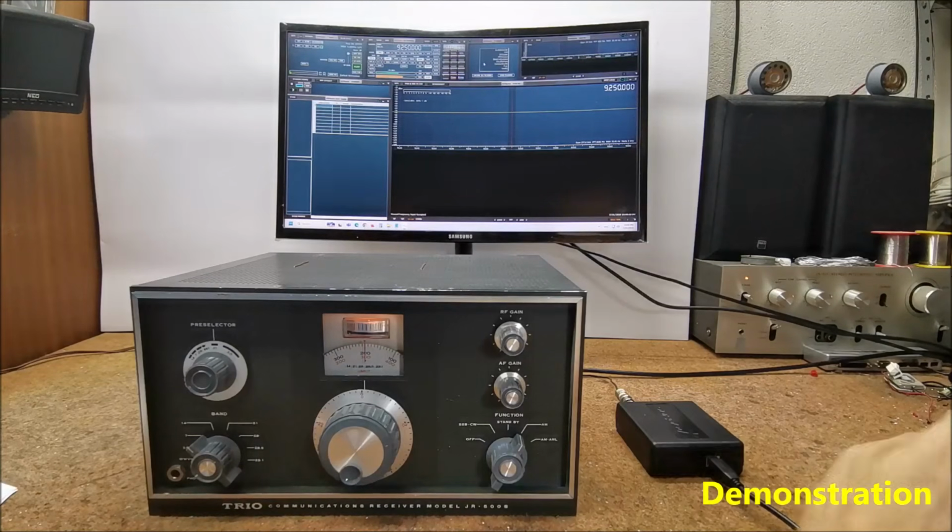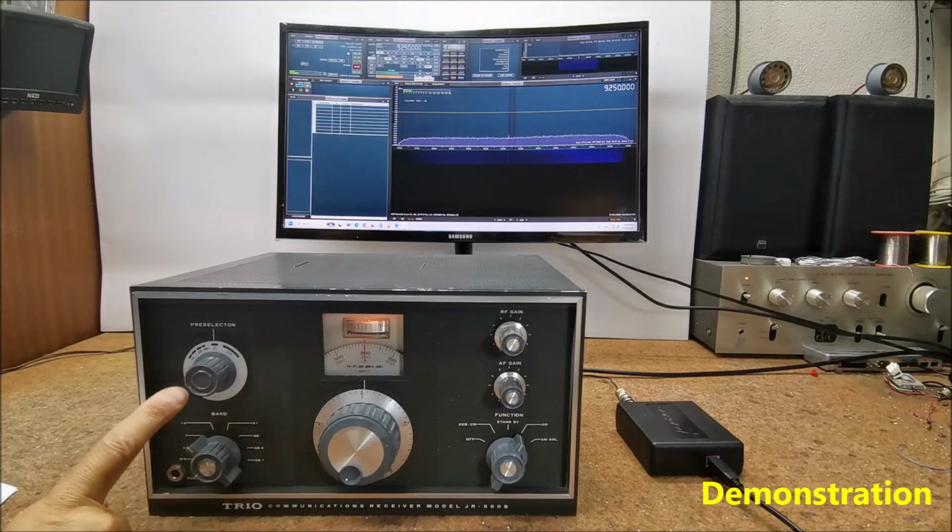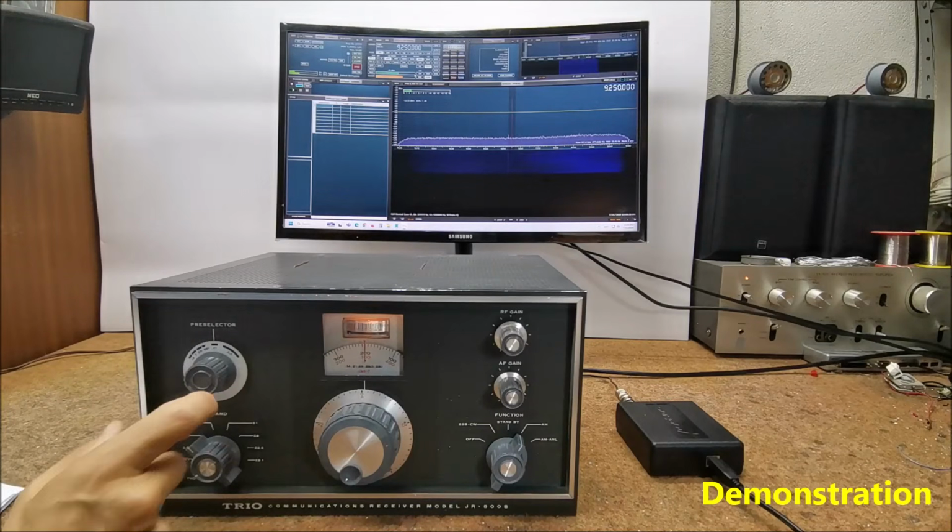The SDR software is running. The vacuum tube radio receiver is powered on. Now we need to set the preselector knob of the radio to the position where we have the best reception.